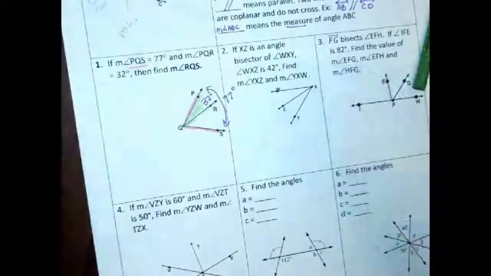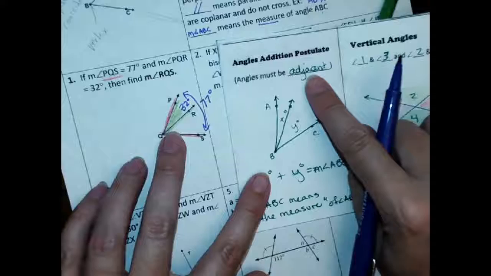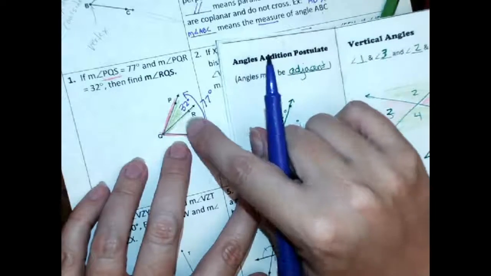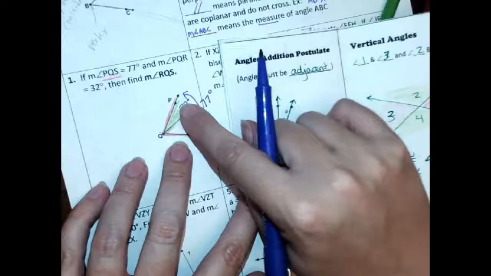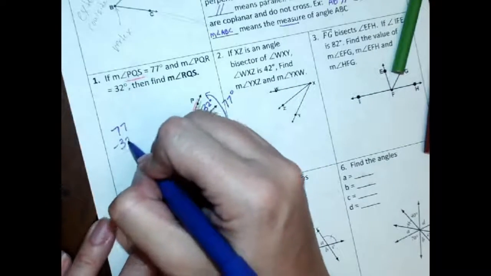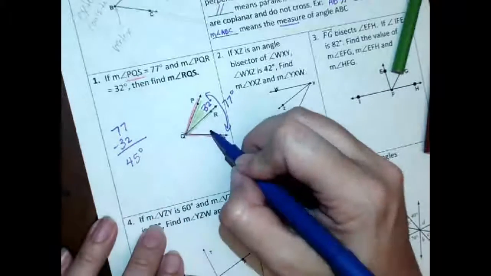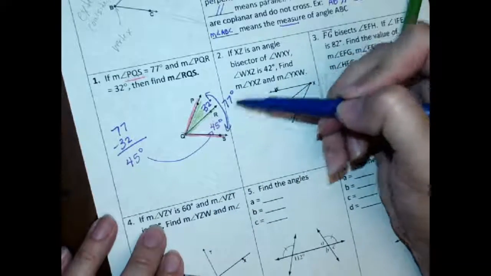So the first thing I want to talk about on each one of these problems is which kind of angle out of our book are we talking about? Well, we're talking about angle addition postulate, where I have two adjacent angles, and I know that these two small ones add up to the big one. So what does this one have to be? Well, this is just like when we did segment addition. I'm going to need to subtract these to find this one here. So I'm going to do 77 minus 32, and I'm going to get 45 degrees. And what we're saying is that this angle right here is 45 degrees. If I add the two small ones, I get the big one.